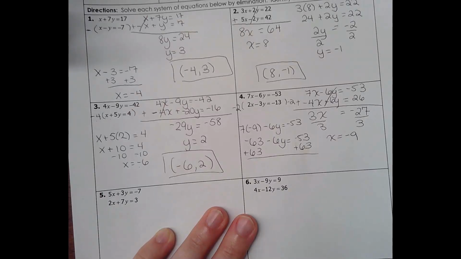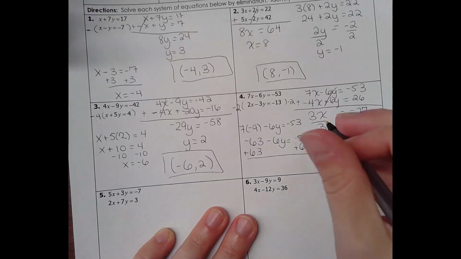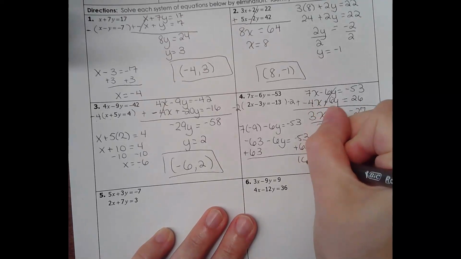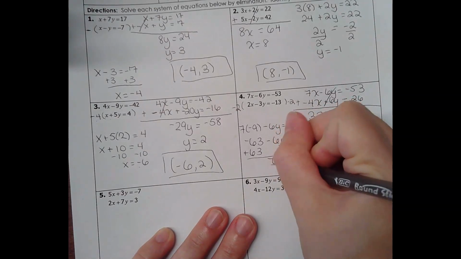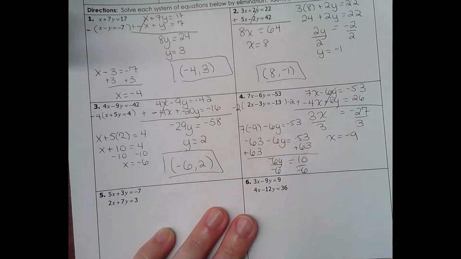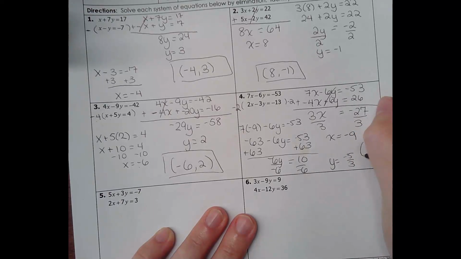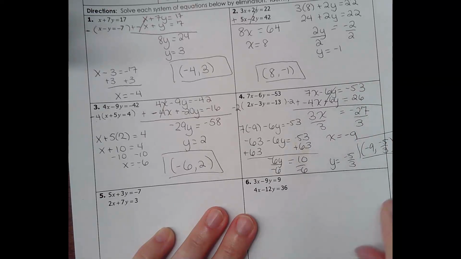So now I added the 63 over and I get 10. Divide by negative 6. Ew, this is going to be a fraction. So y equals negative 5/3. And then I write it as an ordered pair.